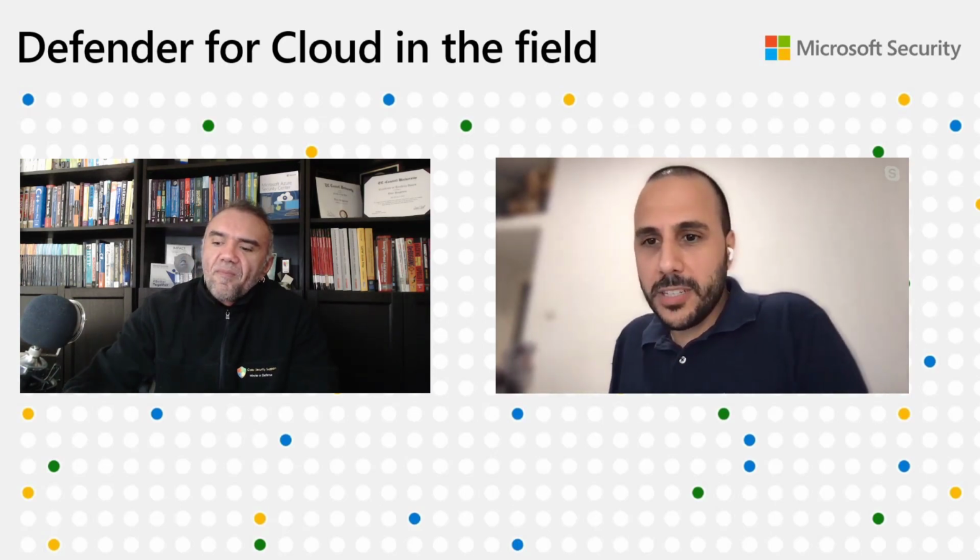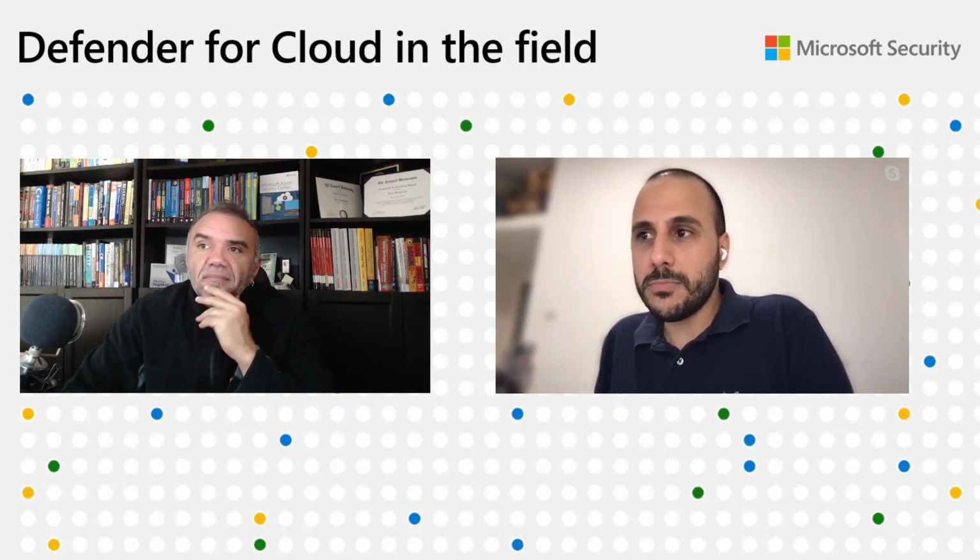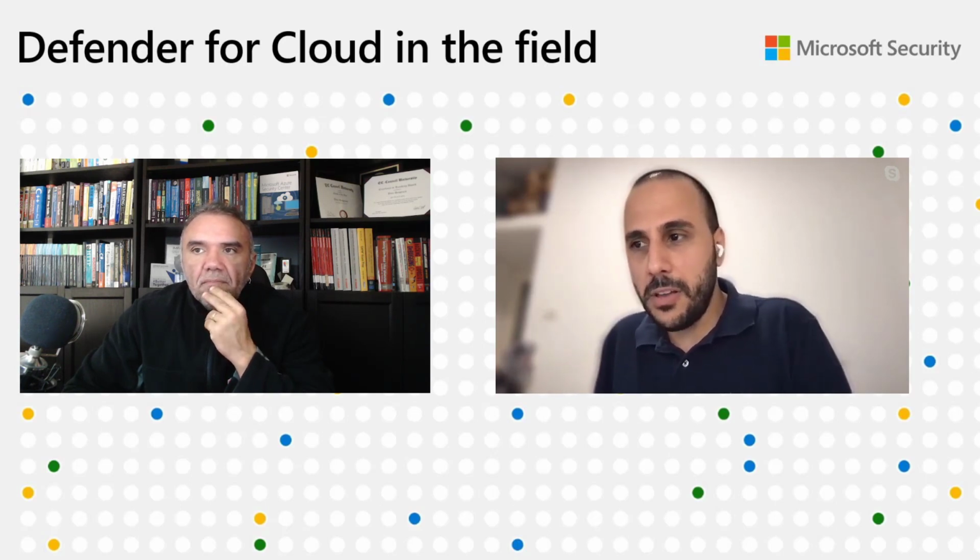The second thing we did, also as part of the Better Together story with Microsoft Defender for Endpoint, we brought threat and vulnerability management into Defender for Cloud. It's actually two scenarios. The first scenario is we're allowing you to simply view the software installed on your workloads, both Windows and Linux now.